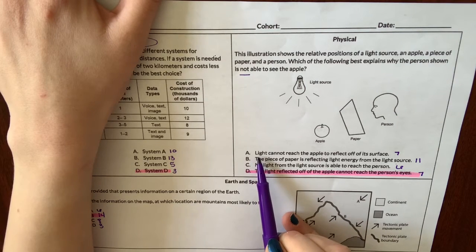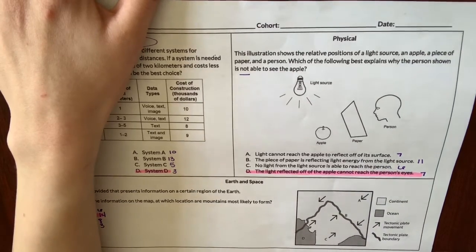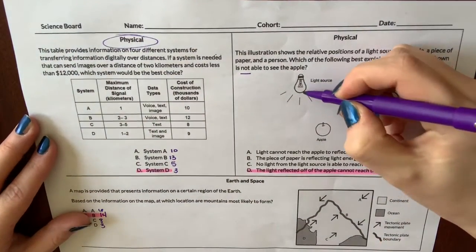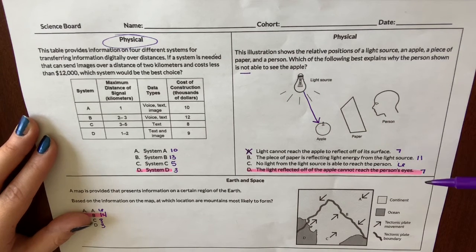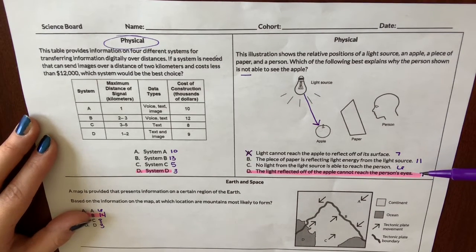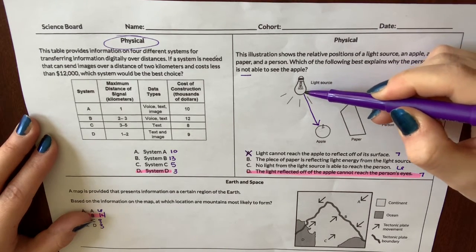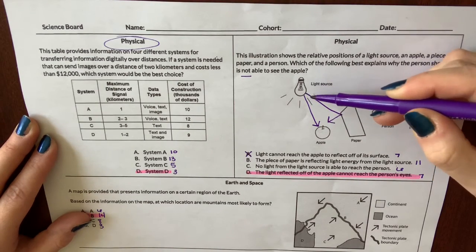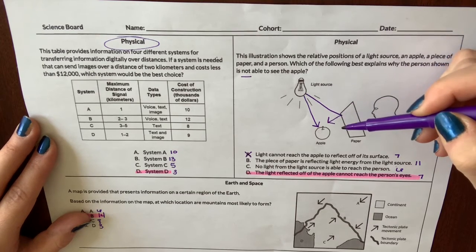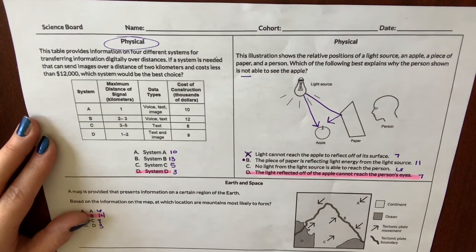So let's look at A. Light cannot reach the apple to reflect off of its surface. Let's test that. Can light reach the apple? Yes. So let's cross that one off. The piece of paper is reflecting light energy from the light source. So is the piece of paper right here reflecting light energy from the light source? That one I'm confused about, so I'm going to put a little dot there just to see.